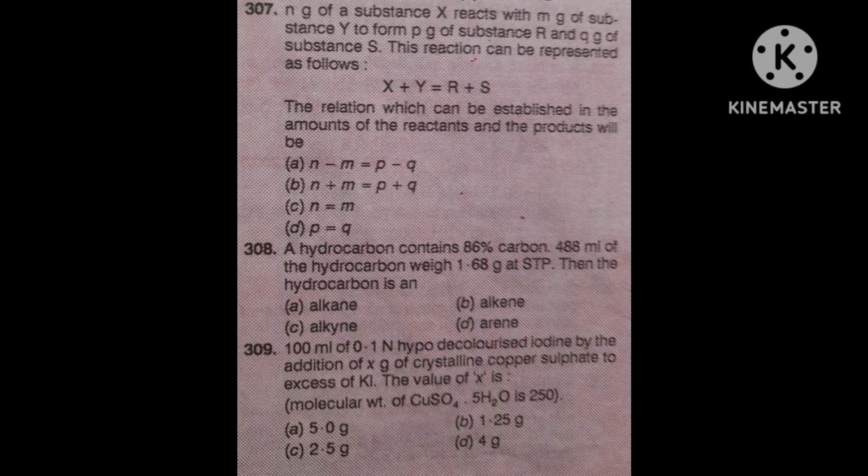First option 5.0 gram, second option 1.25 gram, third option 2.5 gram, fourth option 4 gram. Again I am reading one more time.